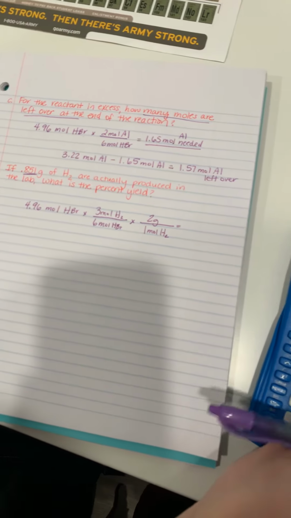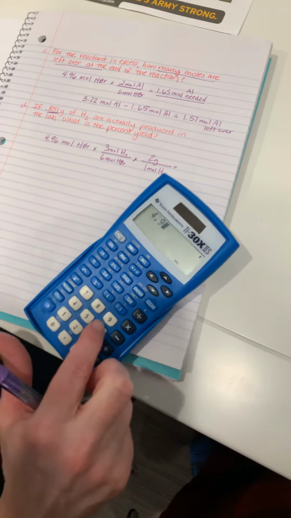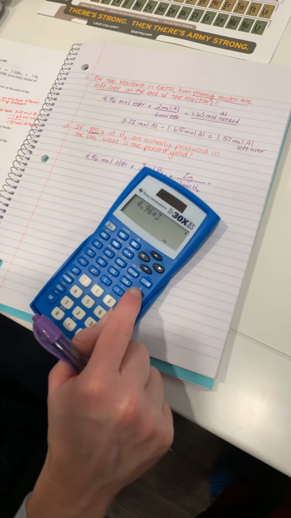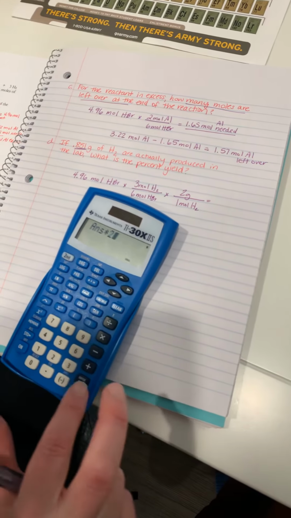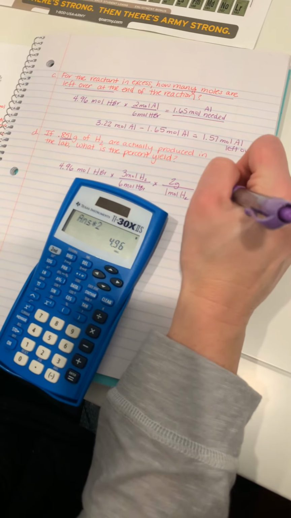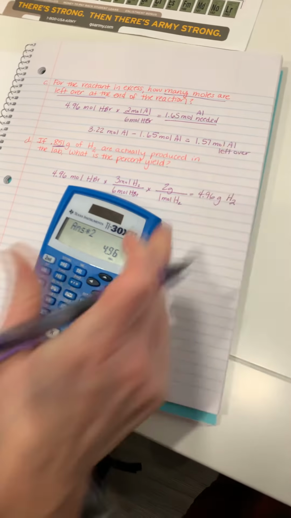I've got to do the math here really quick. So we'd have 4.96 times 3 divided by 6 times 2. So it'd be 4.96, didn't change, grams of H2.